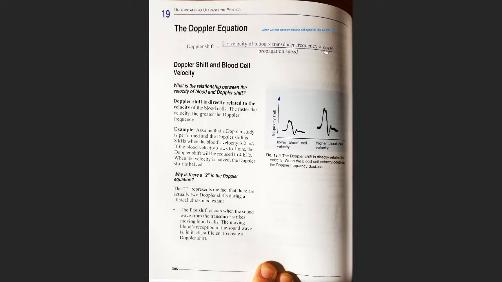Now we're going to talk about what the angle is. You might say, wow, there wasn't a cosine theta in that video. But if you listen to the video, I said to notice that in some of the pictures that I show you, the transducer is at an angle towards the blood flow.